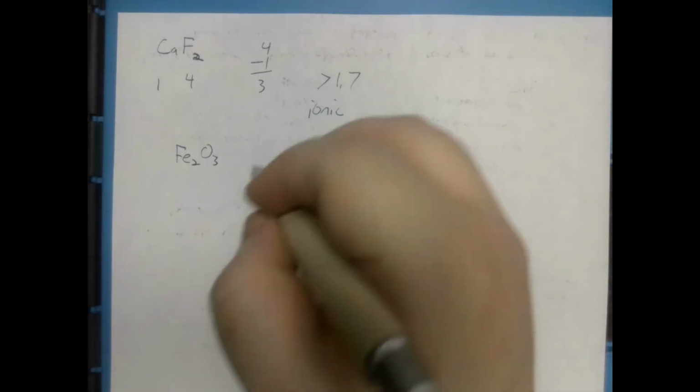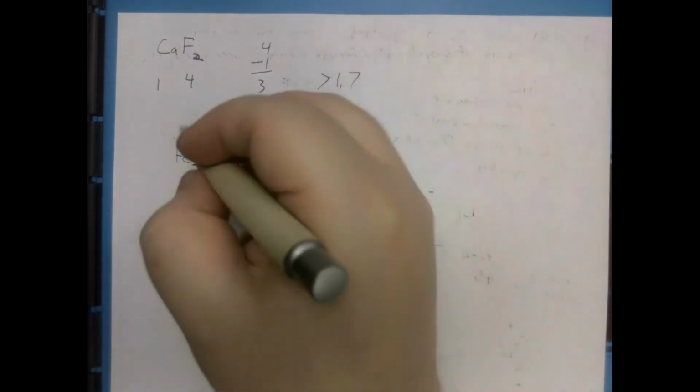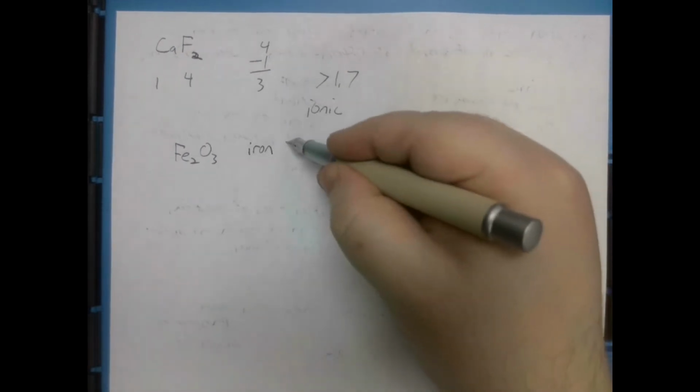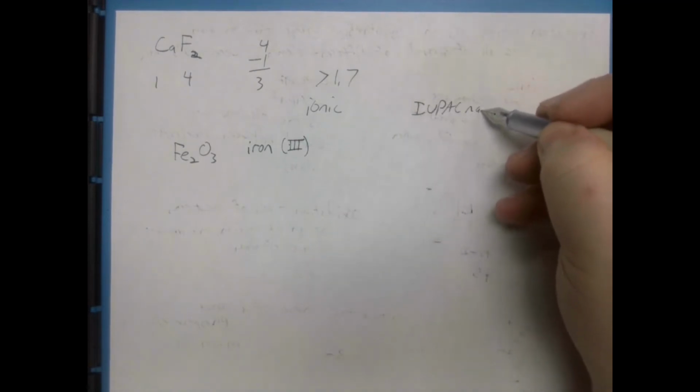Don't use ferric or ferrous. I taught you that if it has multiple oxidation states, there's a specific way. Ferric and ferrous aren't usually used. So ferrous would be iron oxide or rust? Yes, this would be iron. Not rust either. What I'm wanting is the IUPAC name.